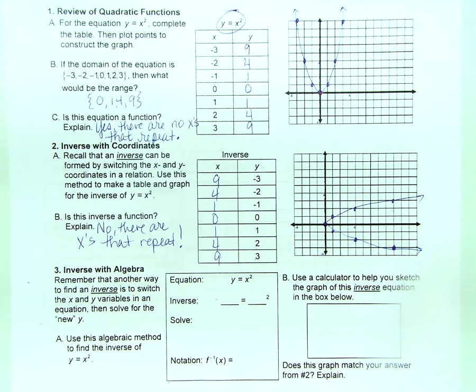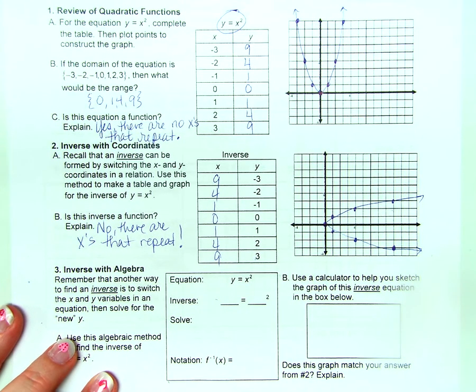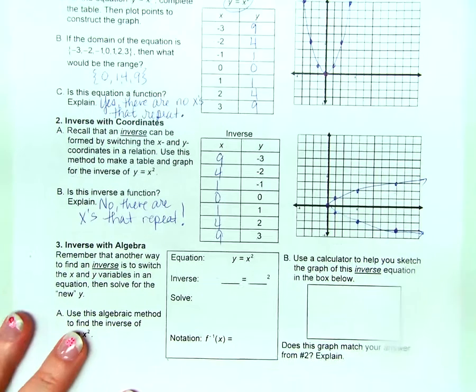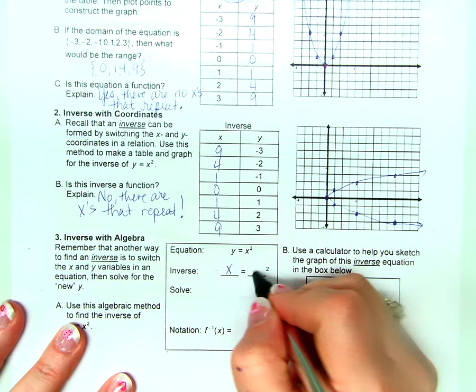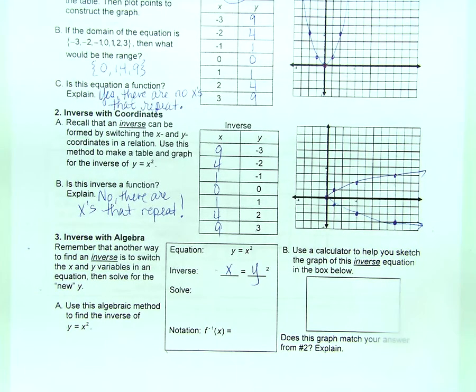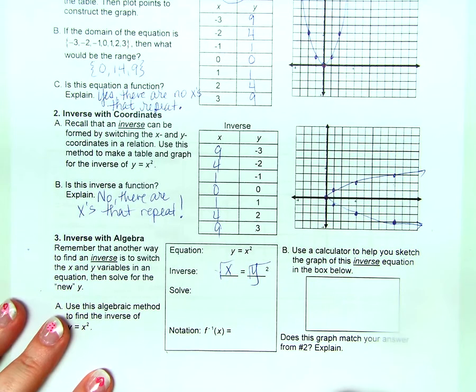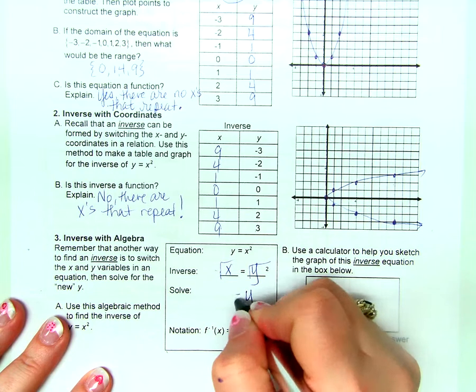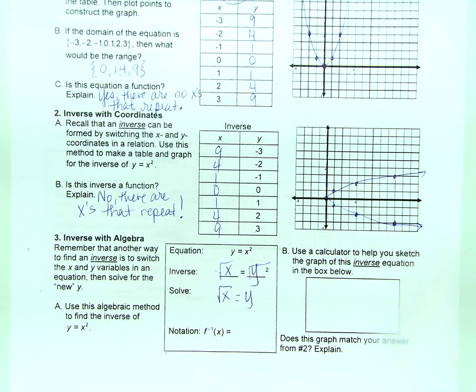How could we find an inverse with an equation? If we find an inverse of a table by switching x and y, how could I find it with an equation? Switch x and y. Excellent. So this used to say y equals x squared, and now we want it to say x equals y squared. Perfect. How do I solve that equation for y? For the new y? I have to take the root of both sides, don't I? Okay. So y equals the square root of x? Correct?